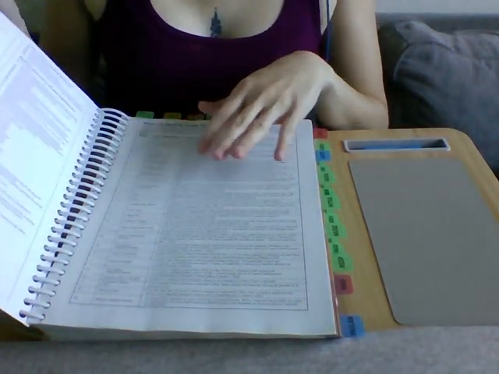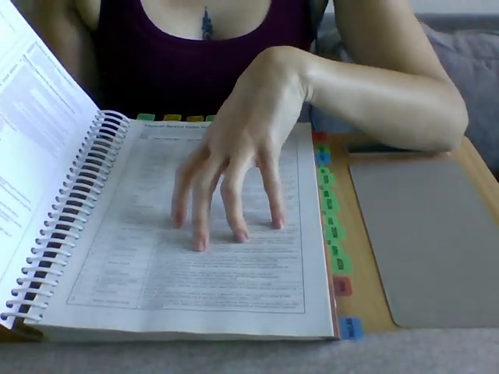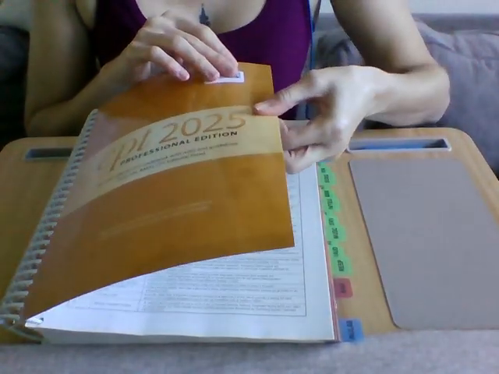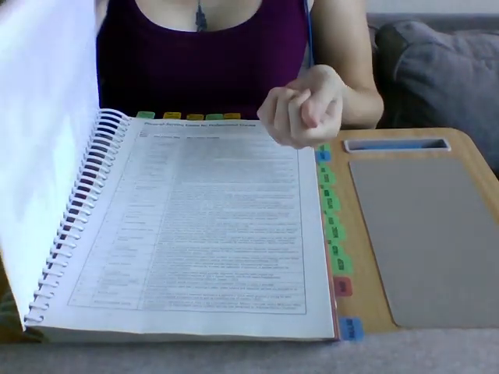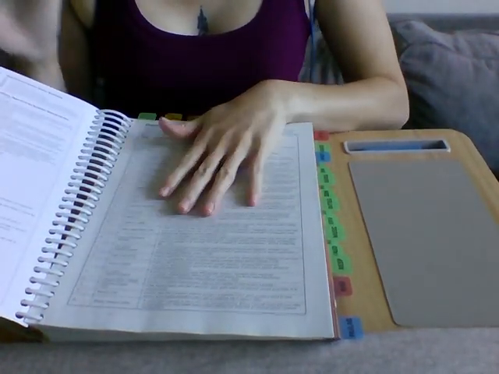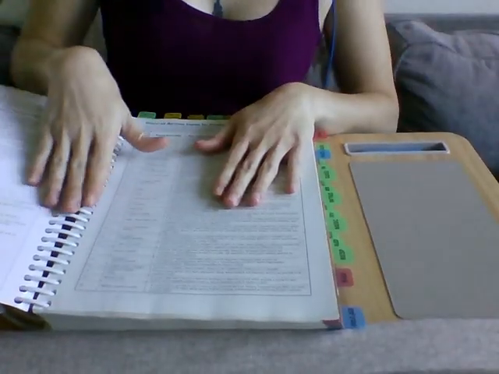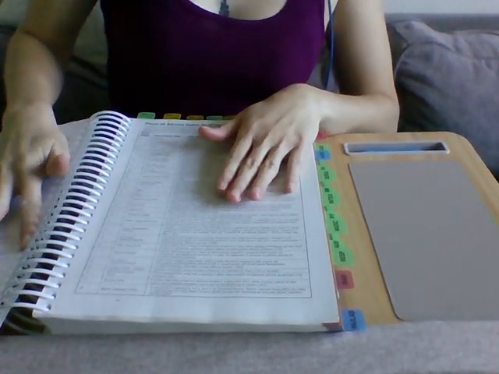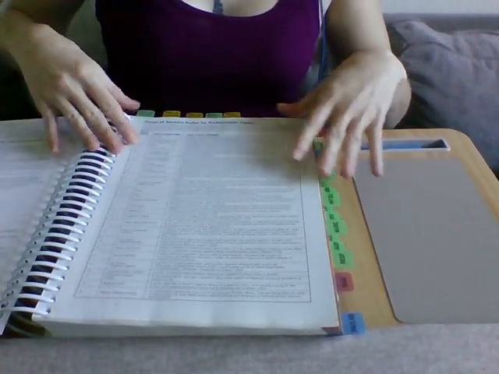So when you first open up your CPT book, a lot of people don't see their tabs. They'll be static to your front cover. So you're just going to lightly pull them apart. You can pull them out. I pulled mine out. That's why they're not in here. You can leave them in, but it's up to you. I find it easier to pull them out.